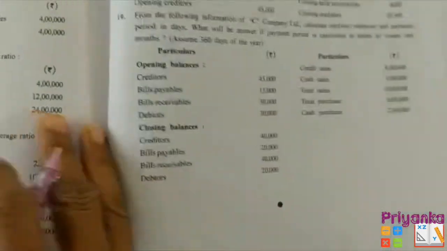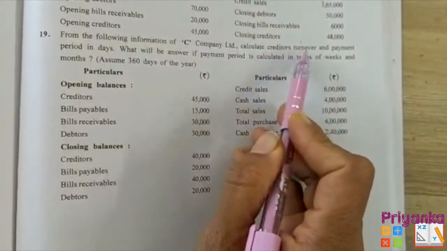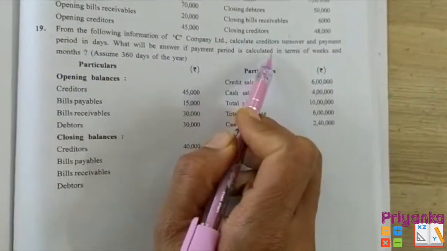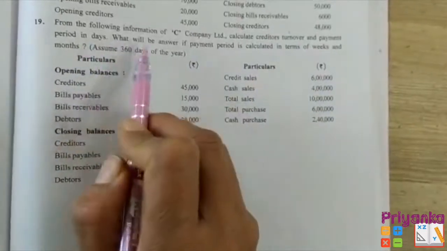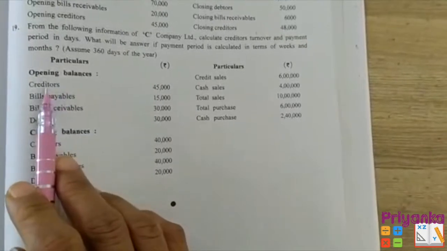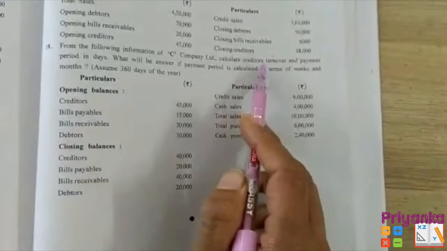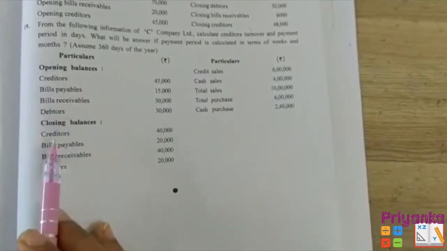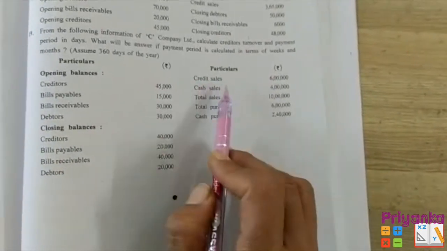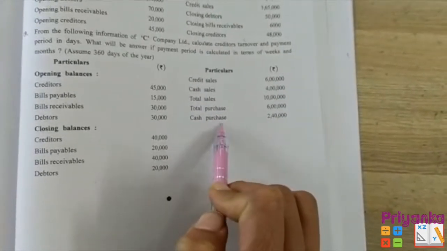Moving to the next question, number 19. From the following information of C Company Limited, calculate creditors turnover and payment period in days. What will be the answer if the payment period is calculated in terms of week and month, given that the days have to be calculated as 360? Now let's see what information is given. The opening balance of creditors and bills payable is given. We are going to find creditors turnover, so no need to take this. Next, the closing balance of creditors and bills payable is given. Here credit sales, cash sales, total purchase and cash purchase are given.